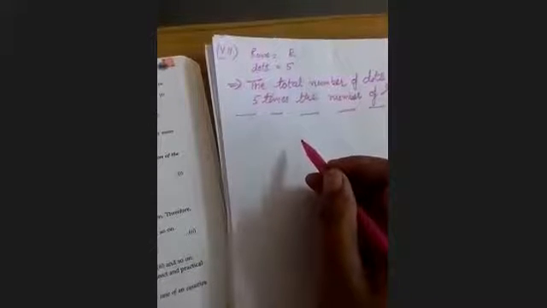An algebraic equation is a statement that two expressions are equal. It may involve one or more variables. Variable means letters. An algebraic equation is a statement of two expressions being equal. It may involve one or more than one variables.